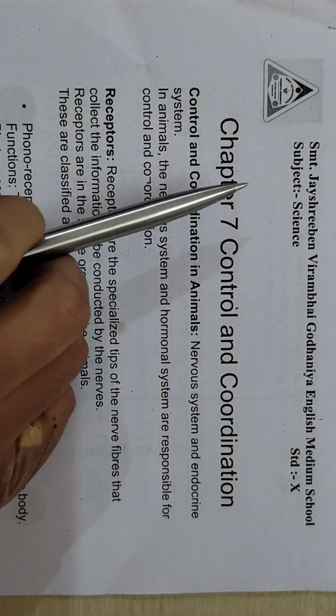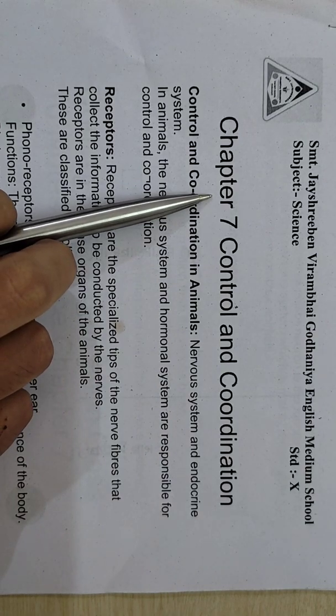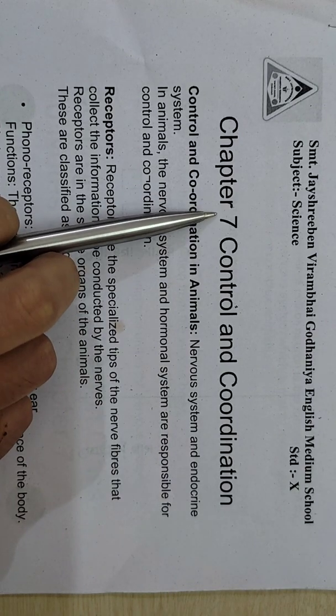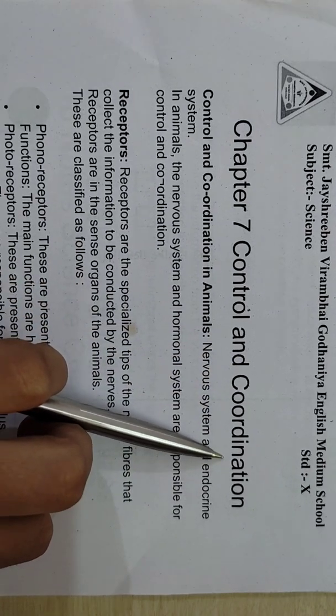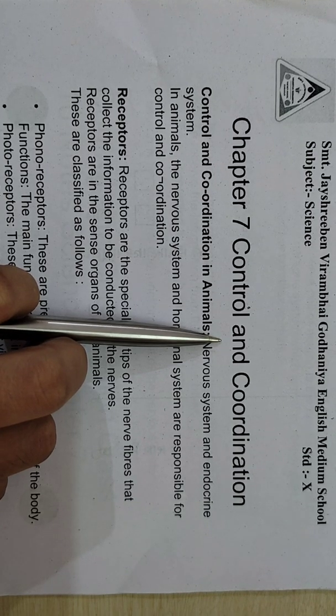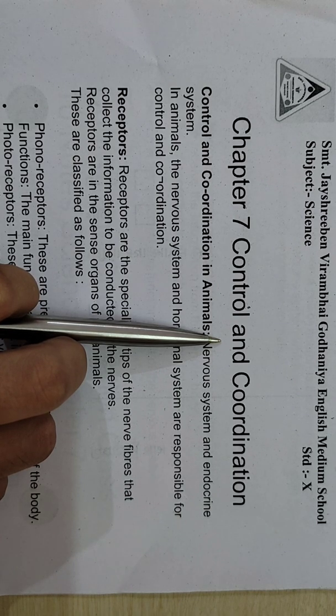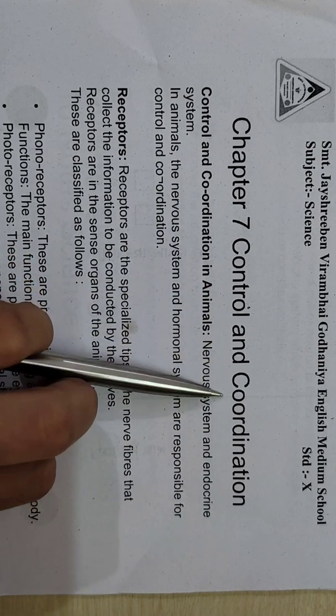Hello students, today in Science Standard 10 we will start a new chapter, chapter number 7, named Control and Coordination, right? In our daily life we are facing so many kinds of situations. As per that situation we are controlling and coordinating. We are facing so many kinds of stimuli, and as per that we are responding, and our body works accordingly. So this is what we call control and coordination.